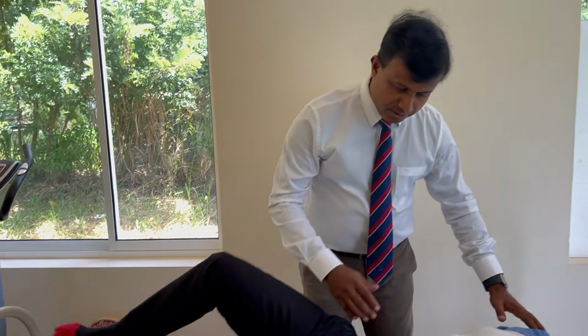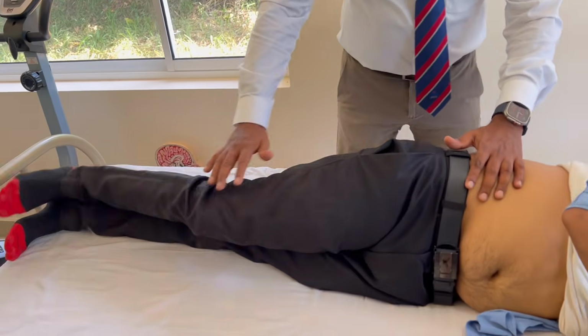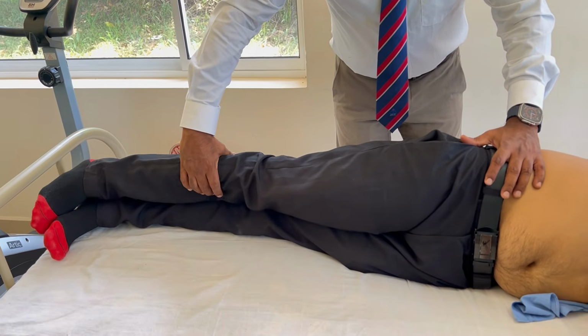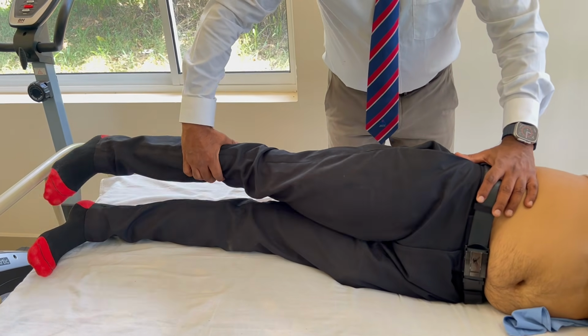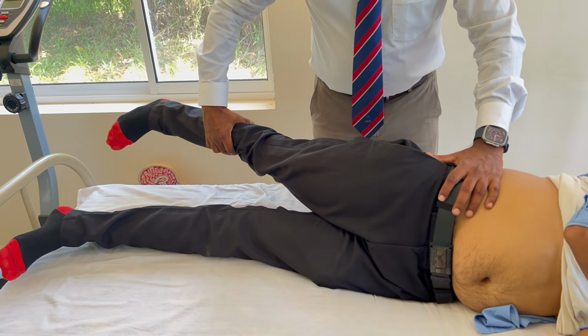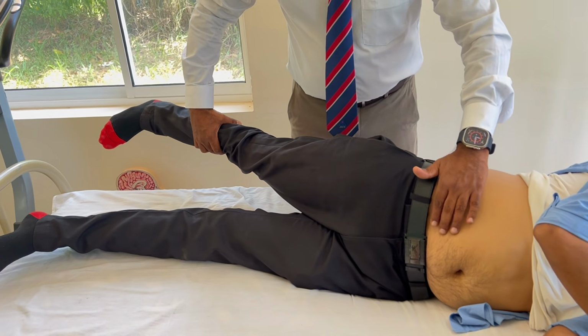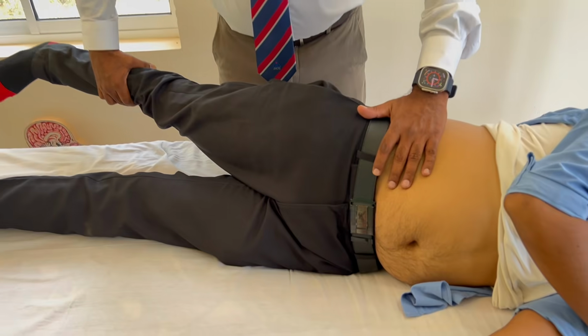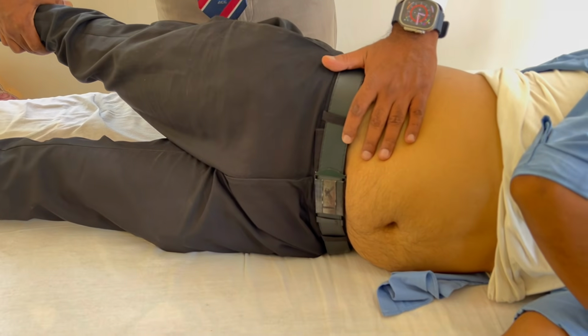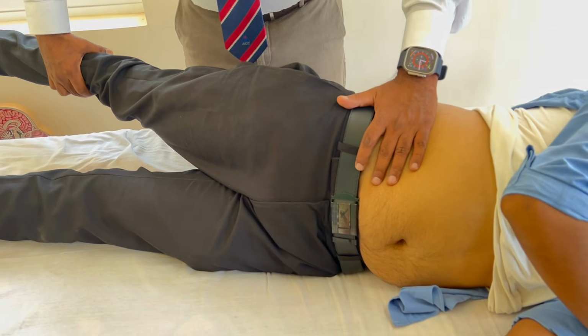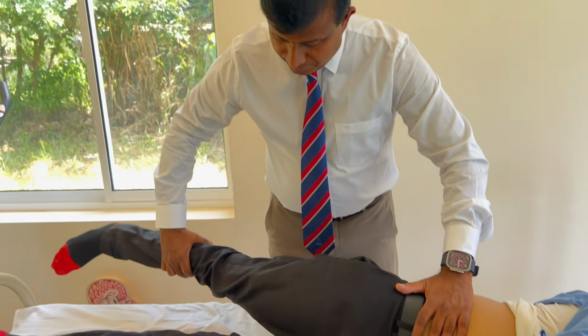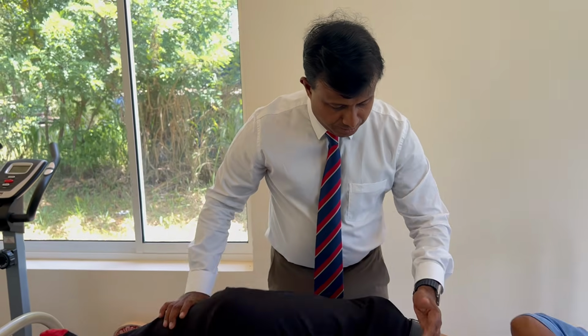The first method is passive extension of the psoas muscle. Okay, can you turn to the left side, please? So the patient is in the left lateral position, with the straight lower limb. You extend the right hip, which will cause increased pain at the right lower abdomen, where the inflamed appendix is lying. Okay. Can you lie supine again?